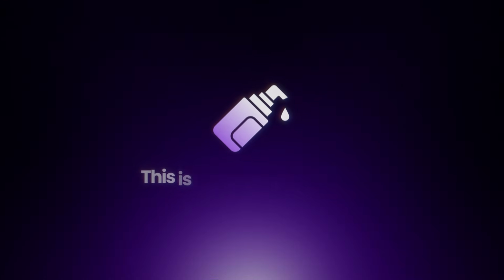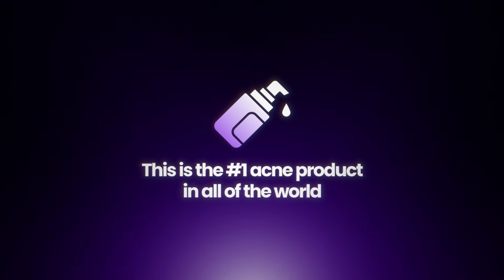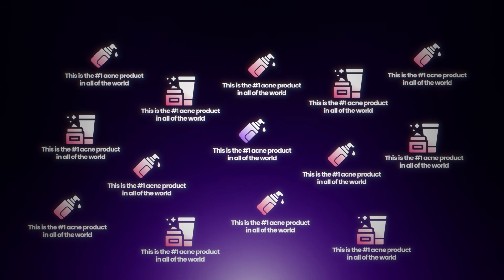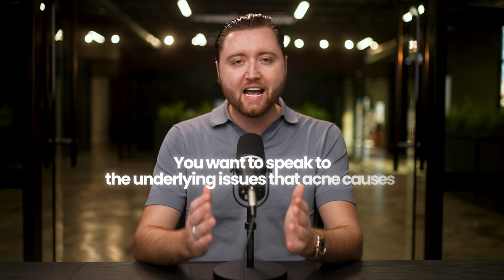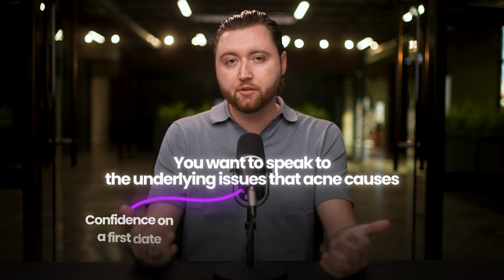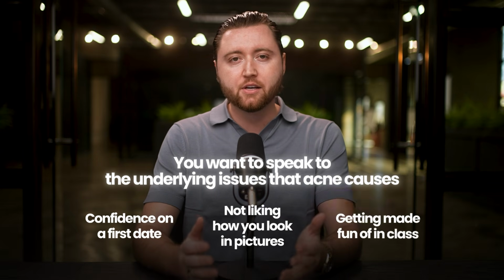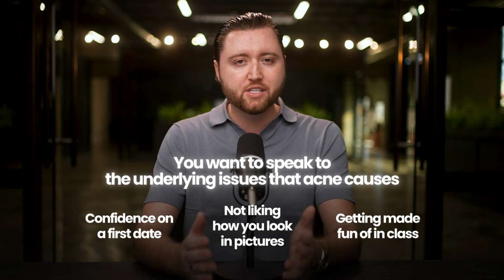For example, if you say this is the number one acne product in all of the world, guess what? So do 17 of your other competitors, claiming the exact same thing with their product as well. You want to speak to the underlying issues that acne causes: confidence on a first date, not liking how you look in pictures, getting made fun of in class. You want to solve these underlying issues in a unique way.